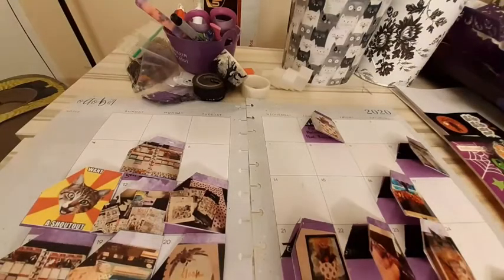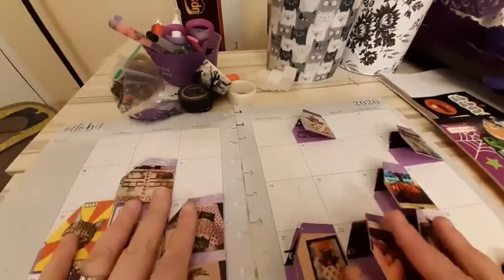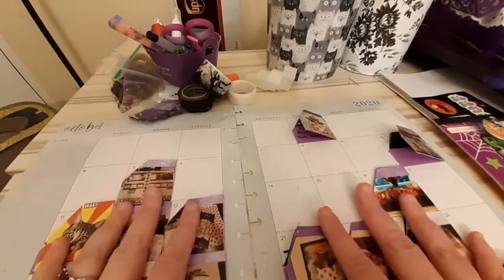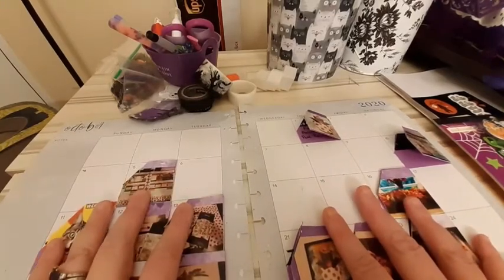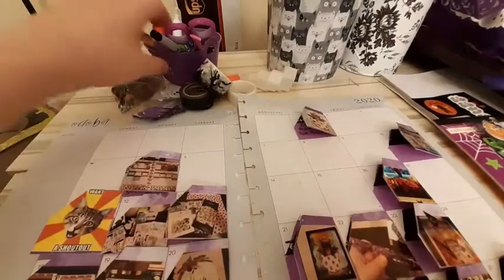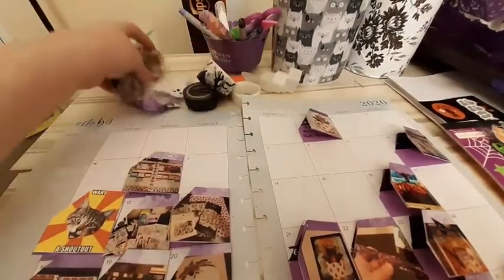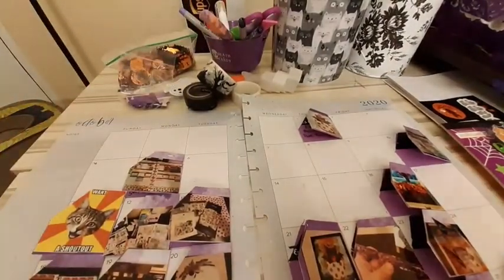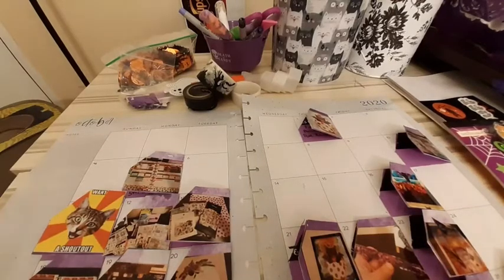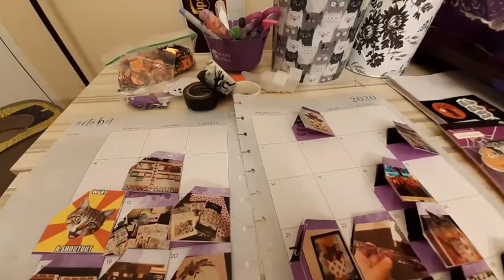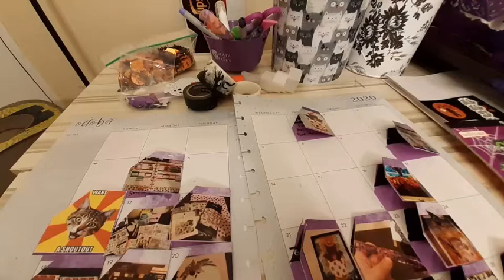Hey critters, so I got all of the pictures on. I pressed these under some heavy scrapbook, you know, the big pads of scrapbooking paper. So at this point I'm ready to add all of the special stuff.